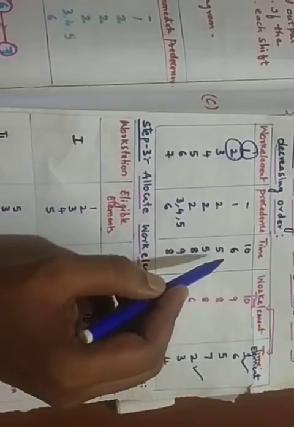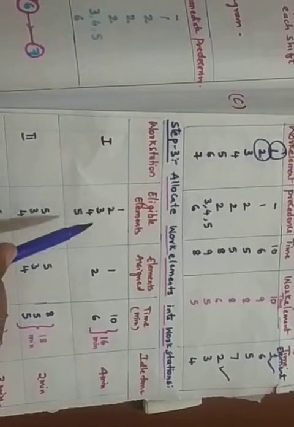So if I assign 3 here, what happens? What is the duration you have here? 5 minutes. Since 10 plus 6, 16, if you add 5, it becomes 21. So what is the cycle time? We have 20 minutes only. Since it is exceeding the cycle time of 20 minutes, it is eligible for station 1, but it cannot be assigned as it is exceeding the cycle time. That is, it is not satisfying the second condition. So therefore 3 is eligible, but it cannot be assigned.